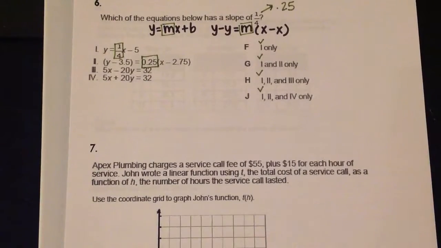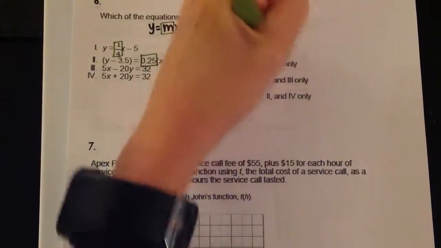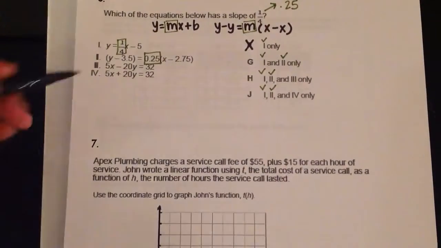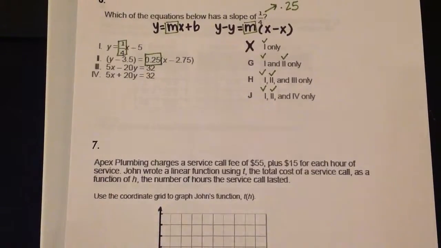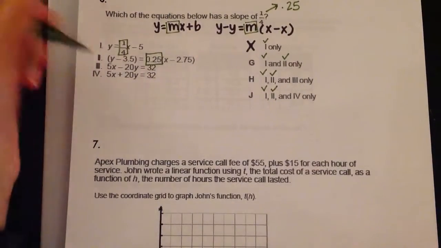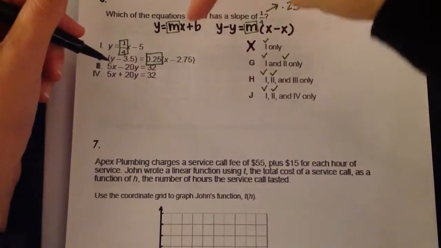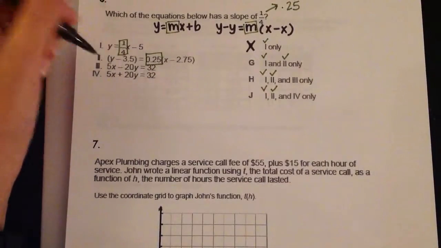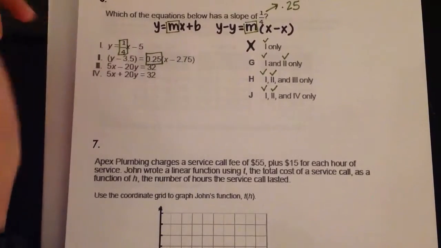So I know option 2 is good, which tells me that F is out because it doesn't include option 2. Option 2, option 2. Okay, I can't say that G is my answer because I haven't checked options 3 and 4. If I look at option 3, it tells me that 5x minus 20y is equal to 32. That's standard form, which means I have to make it y equals mx plus b before I can know my slope. My slope is not 5, because this is not in y equals format.